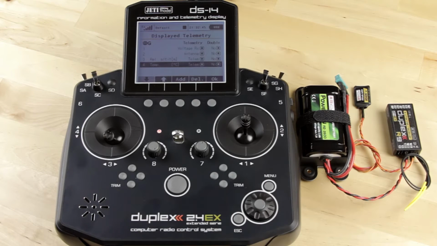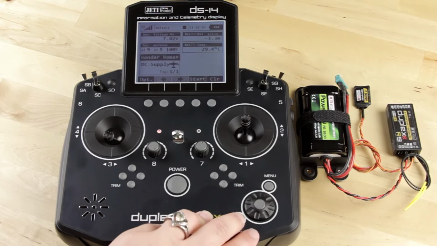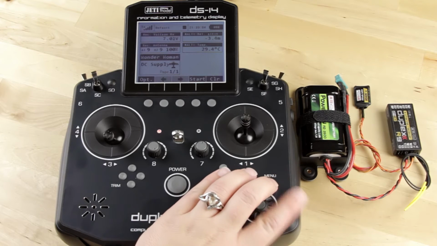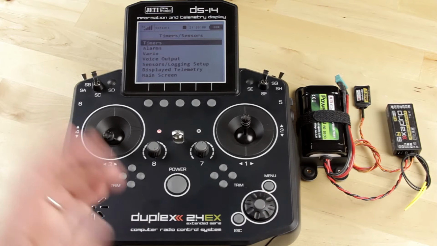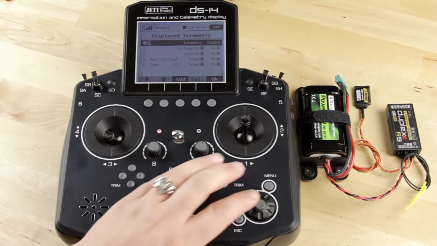Okay, so now you can see I have 4 different parameters selected. We're going to hit OK and we're going to escape to our home screen. Now you can see all of those parameters pop up on our home screen. But it's very small. So if I want to make it bigger, what I need to do is go into Menu, back into my timers and sensors, back into my displayed telemetry.